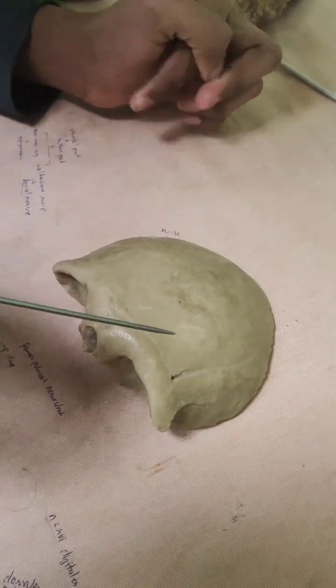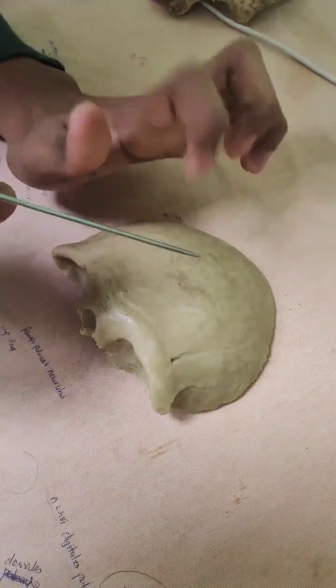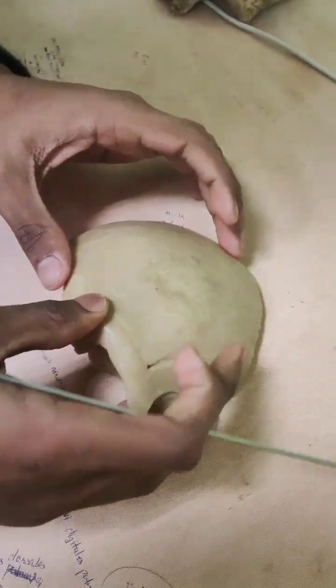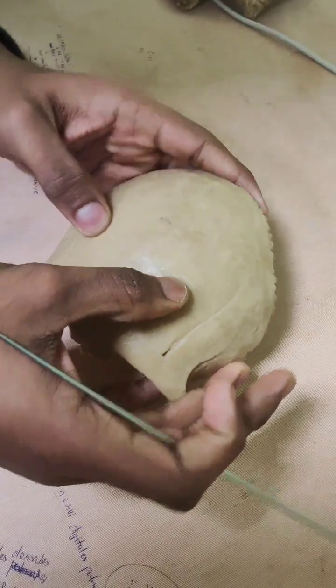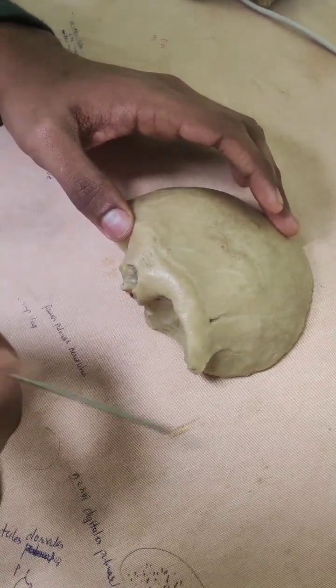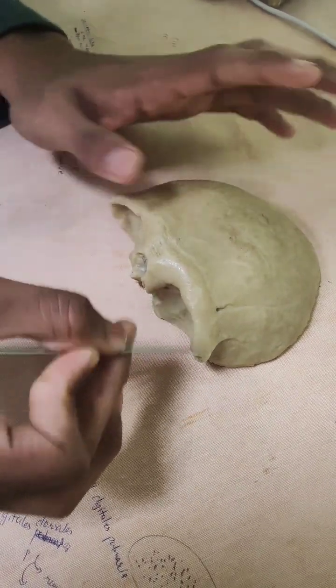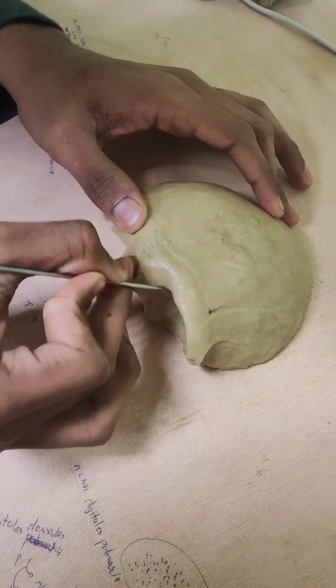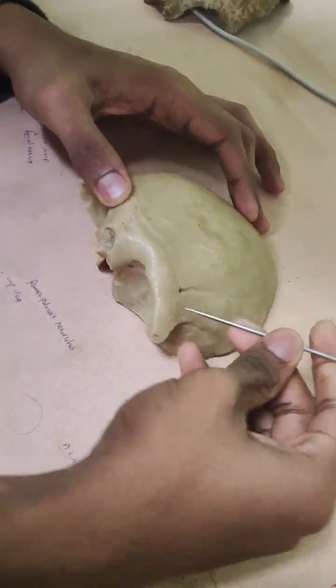This is os frontale. This is facies externa. This main thing is tuber frontale. There are two tuber frontalis here. One here. And then this is the orbital cavity. That is the eye socket. So all the three namings are there. This is incisura orbitalis. Incisura frontalis.